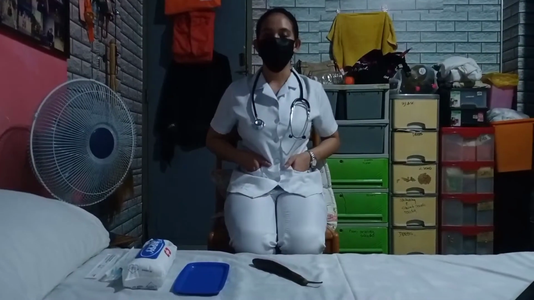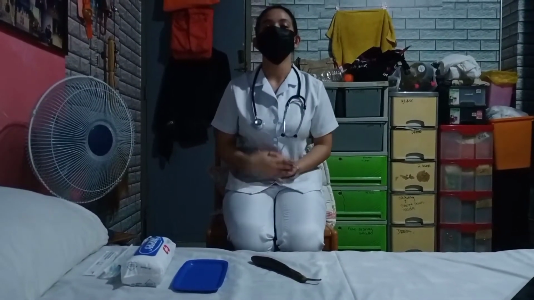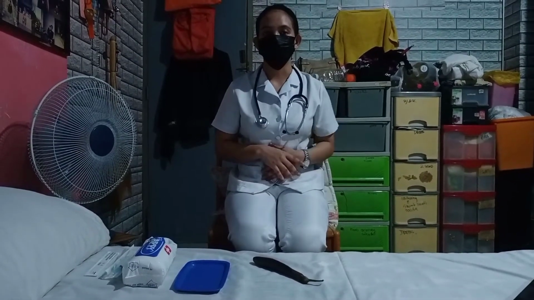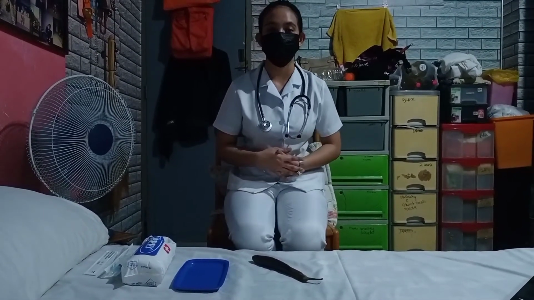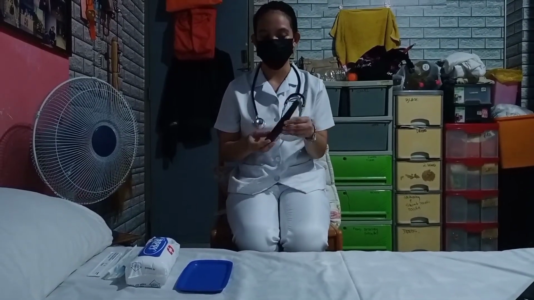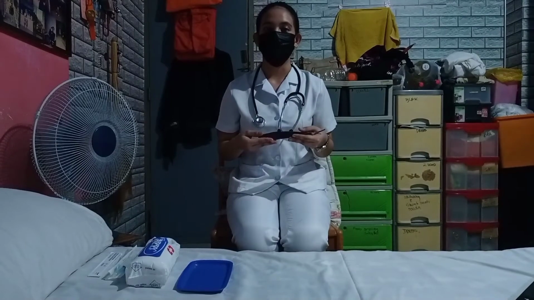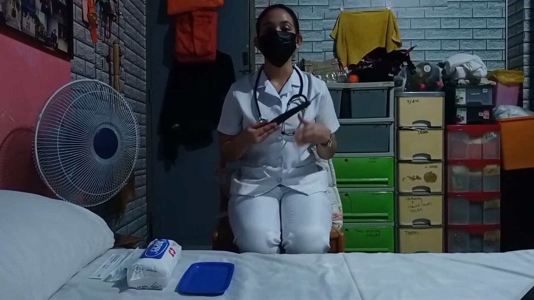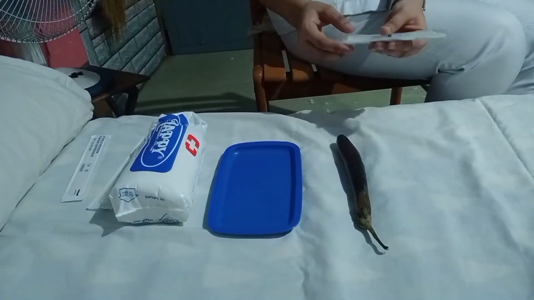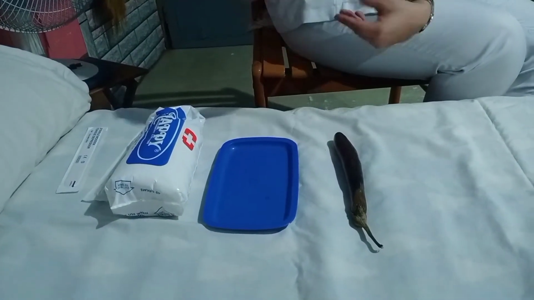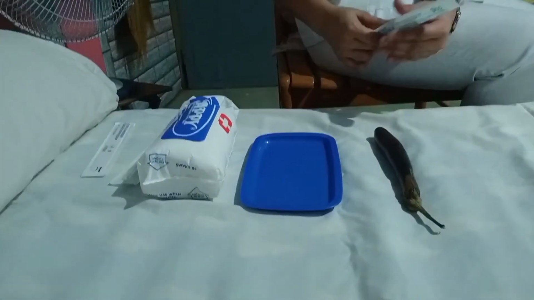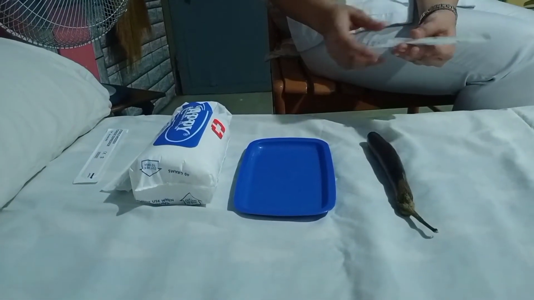Since we are in quarantine right now, I could not really inject a real patient, so we are required to perform the parenteral medication on an eggplant or a chicken breast. I chose the eggplant. The second step is to pick up a syringe and attach the aspirating needle to the syringe. I also place the syringe on the hypodermic tray, which is this.